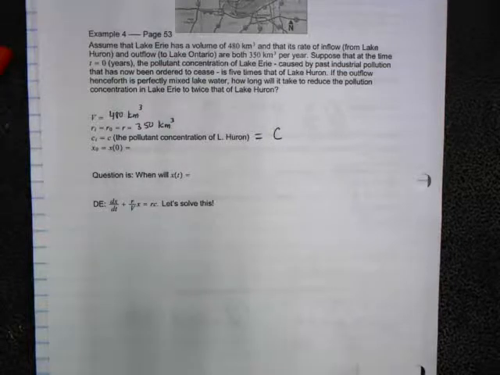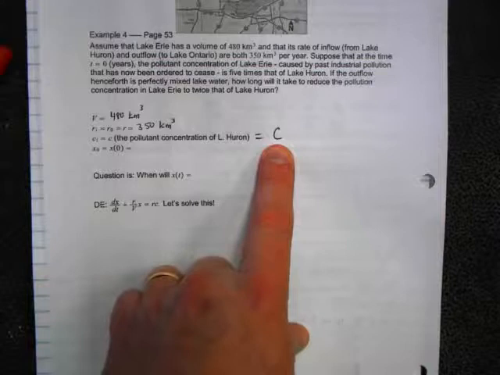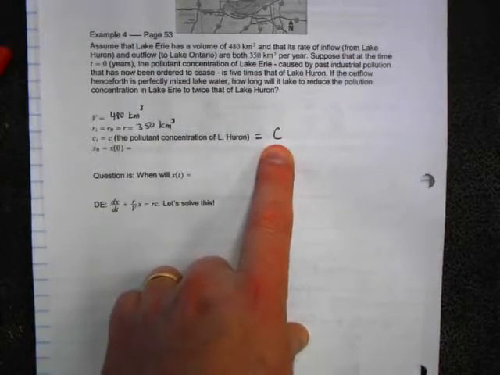But don't we have to have it like CI equals 5C? That way when we get down to it, it's 2 equals 2C. Okay, but you need to be careful. The concentration coming in is simply the concentration flowing in from Lake Huron.